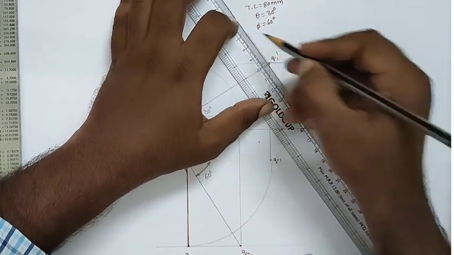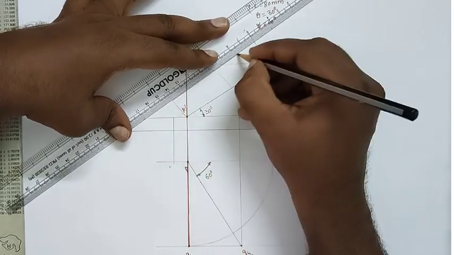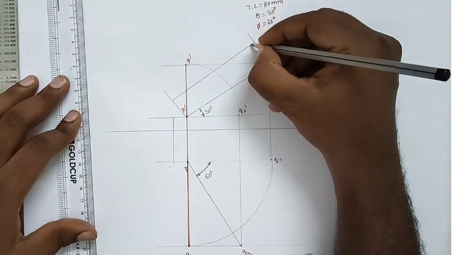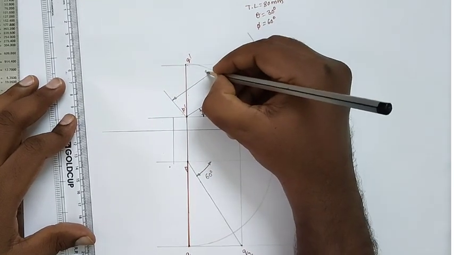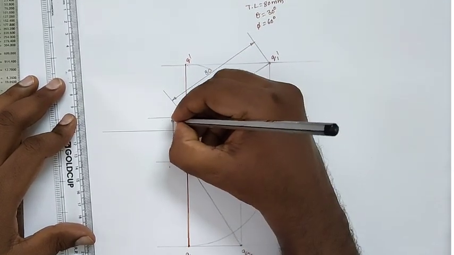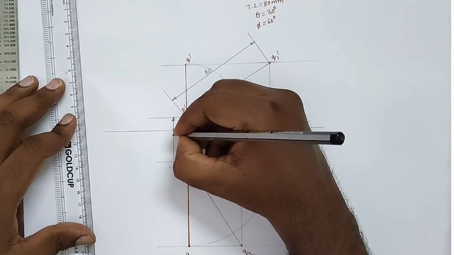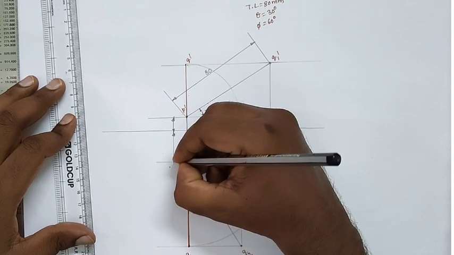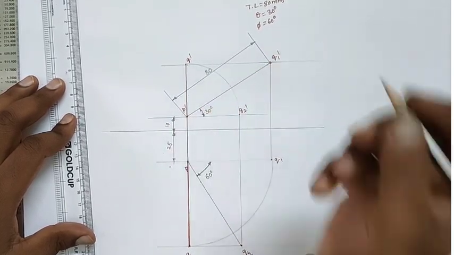The true length of P dash Q1 dash and PQ2 is also given, so this dimension is 80. This is 10 mm and this is 25 mm in front of the VP.